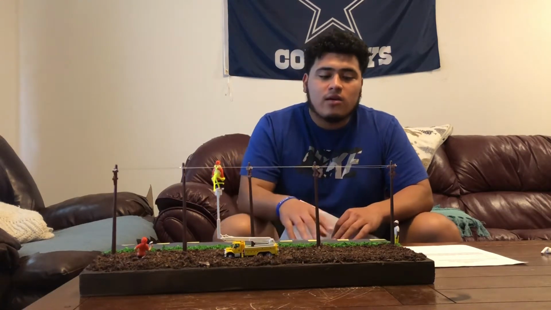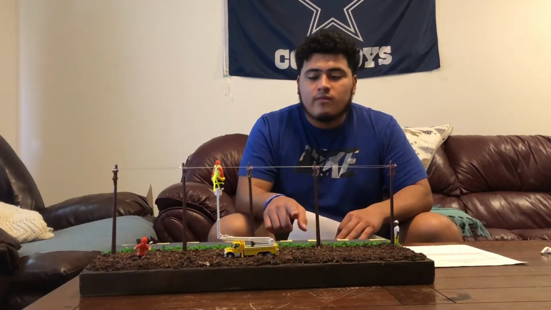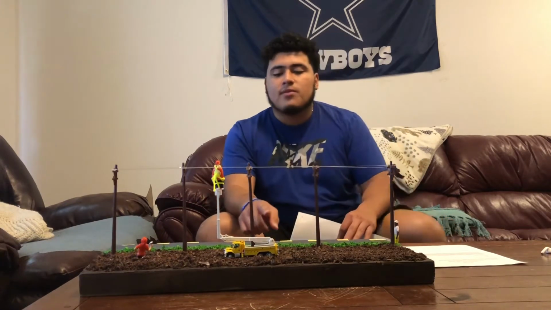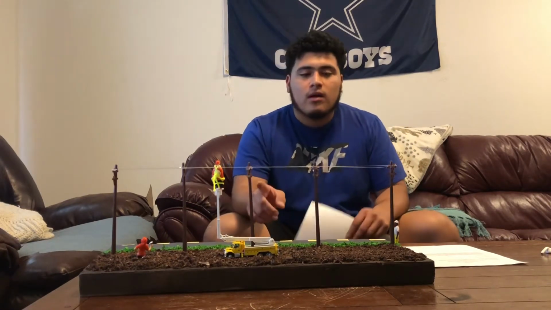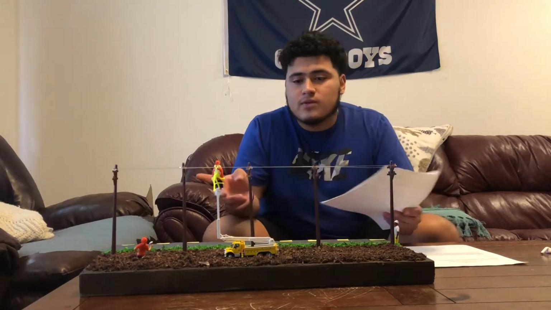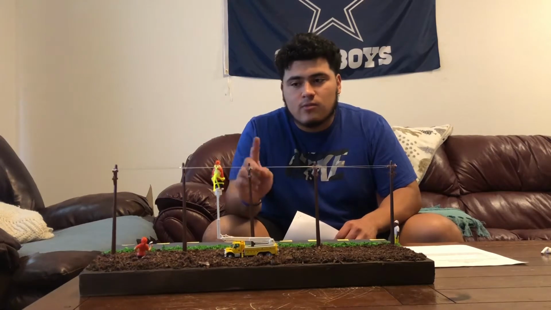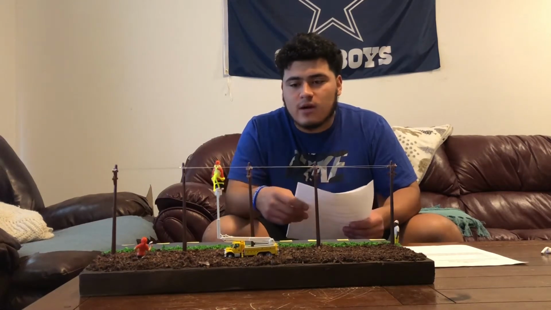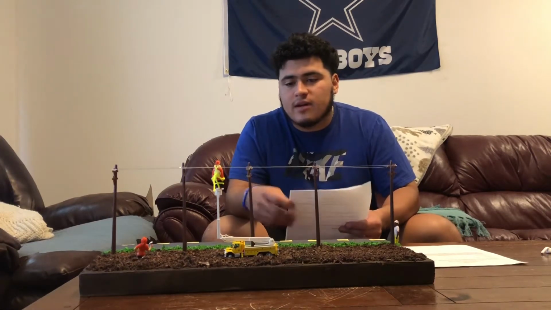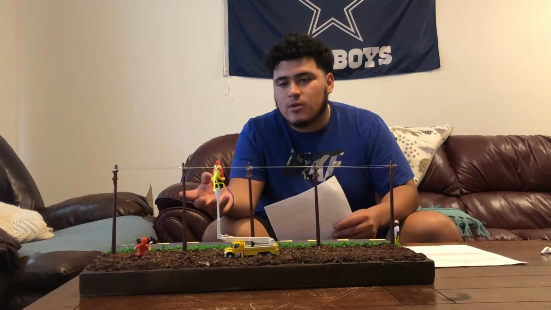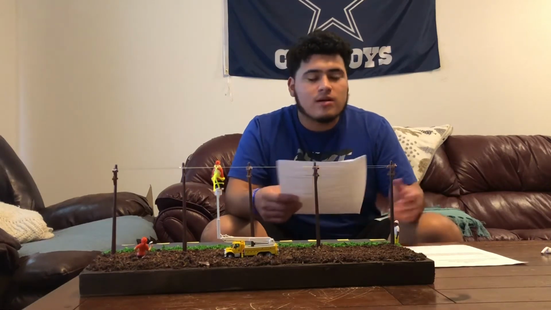And over here I have a street, which I use black construction paper and yellow construction paper. I have these telephone poles with some fishing wire. Then I have my boom lift truck with some construction workers. I'm gonna hop straight into my first standard.